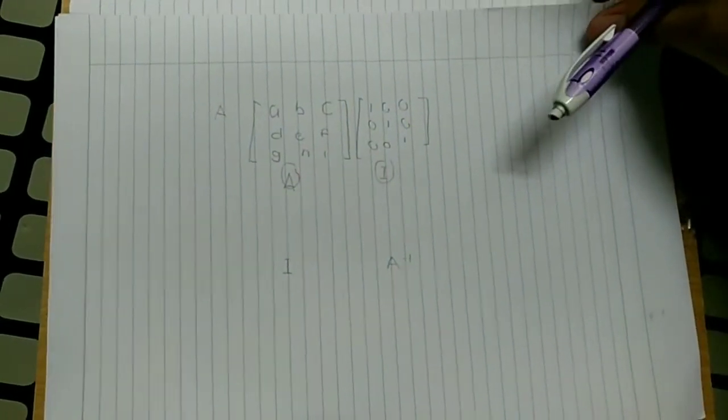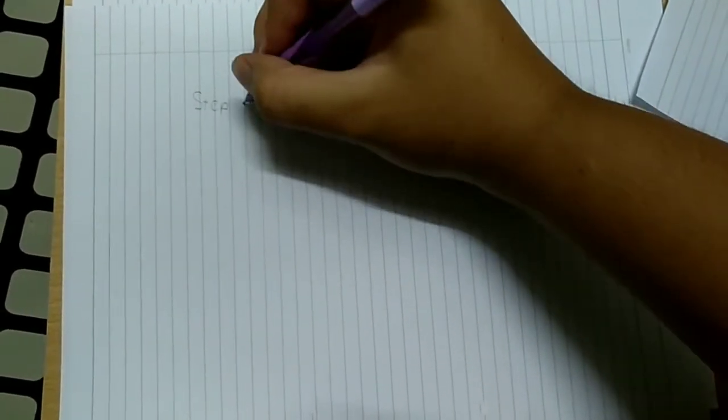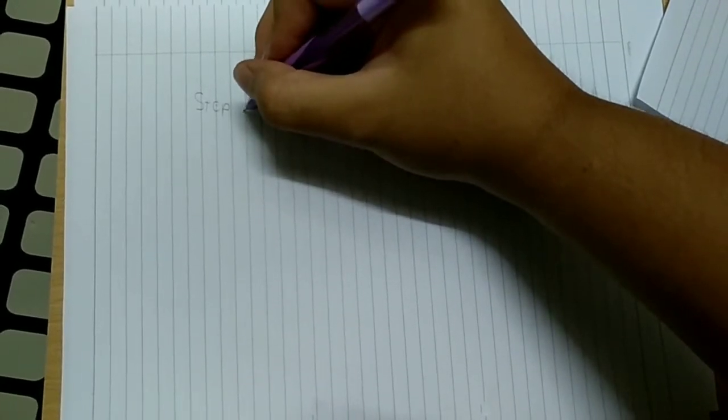So, in using ERO, there are a couple of steps. The first step is to fix row 1, which means we're not going to change row 1, we're just going to keep it as it was.